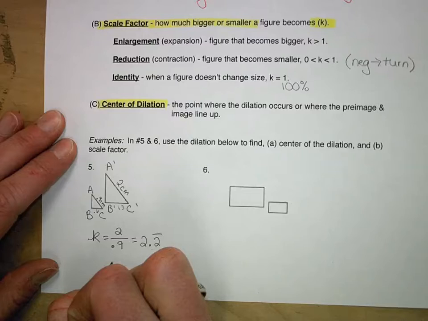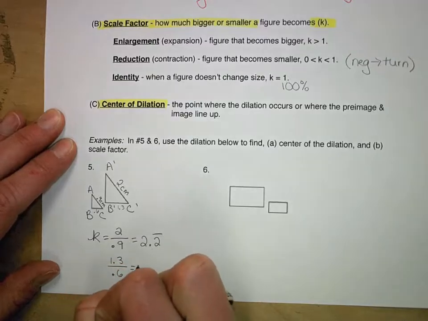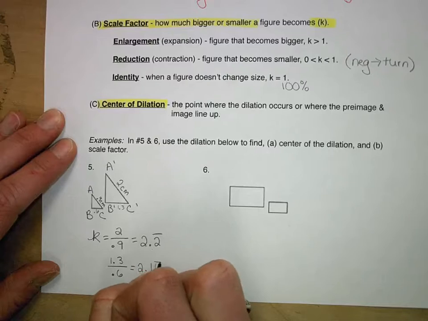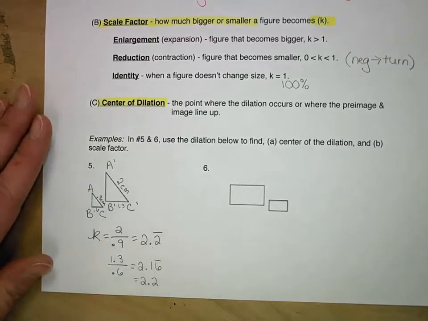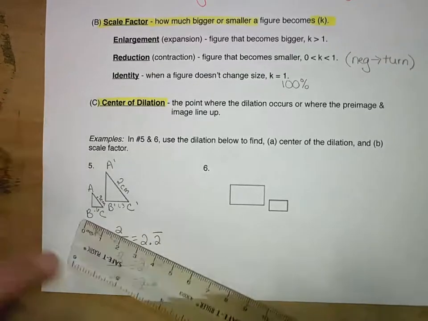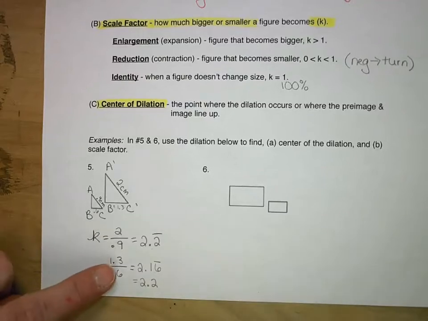If you do 1.3 divided by 0.6, you get 2.16 repeating, which notice that's about 2.2. That's not bad for the human eye, and remember, I'm an old lady, so that's not too bad for me reading this ruler, okay? So that's how you find the scale factor.